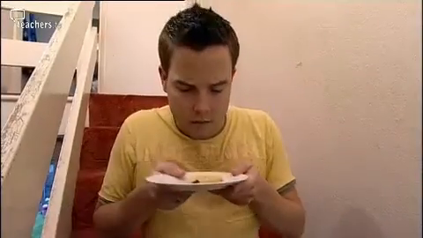Cookie. Oh, I thought it'd be bigger than that. Oh, it's got sultanas in it.